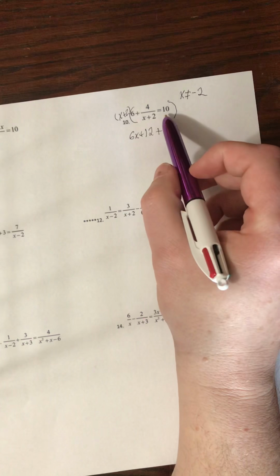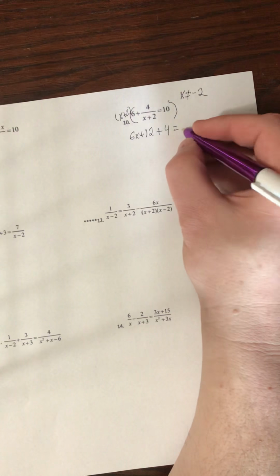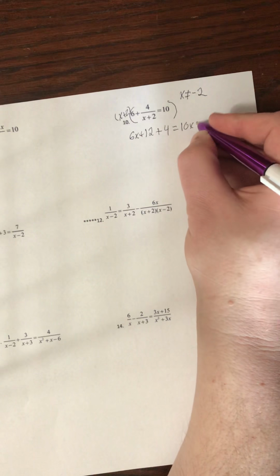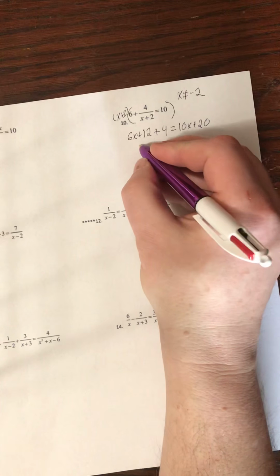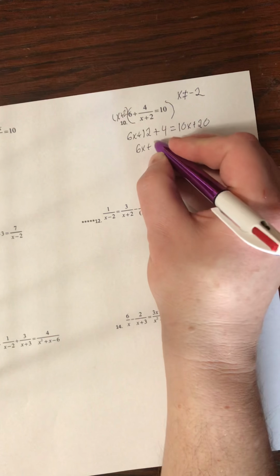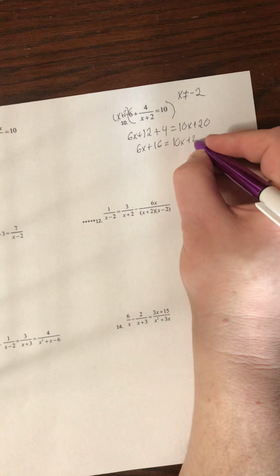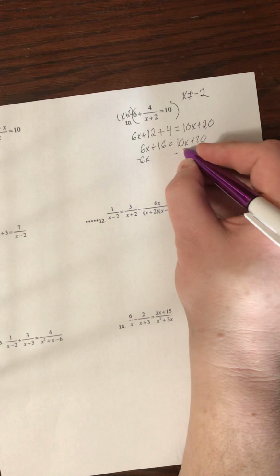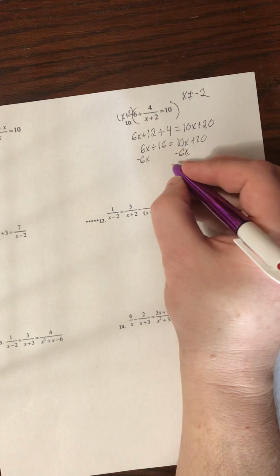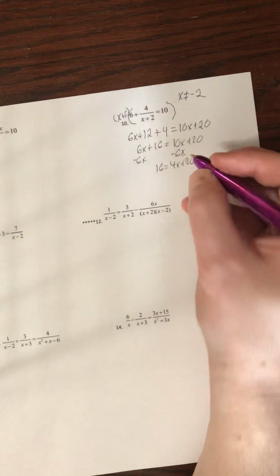But I do have to distribute my x plus 2 across to my 10. So I have 10 times x plus 2, that's going to be 10x plus 20. Well, it looks like a mess, but it really isn't. So I have 6x plus 16 now equals 10x plus 20. I'm going to subtract the 6x, subtract the 6x. So I now have 16 equals 4x plus 20.